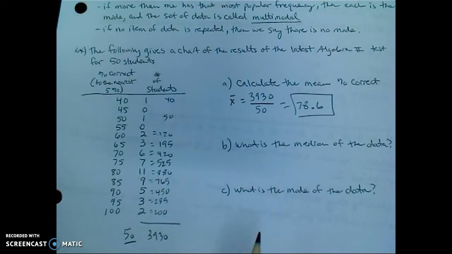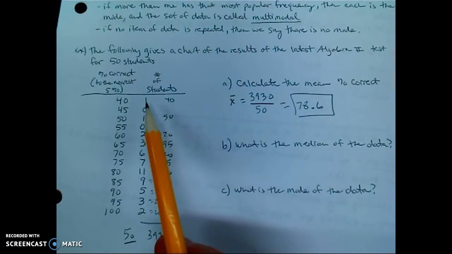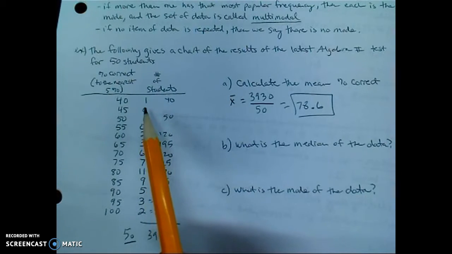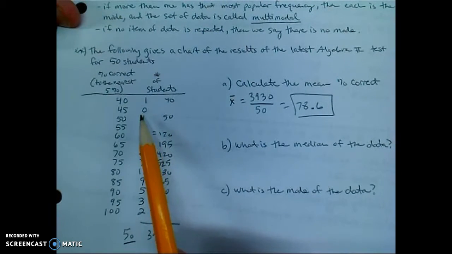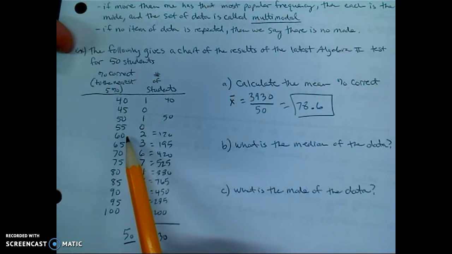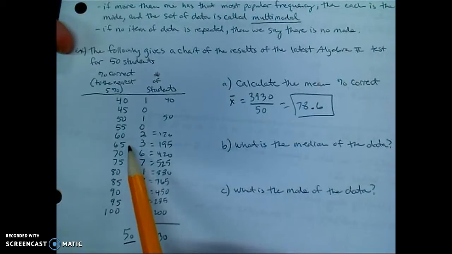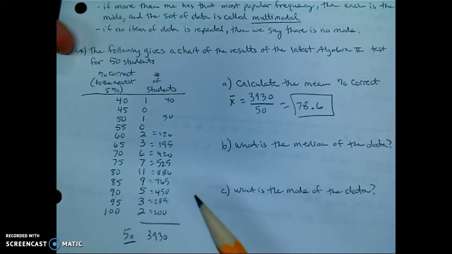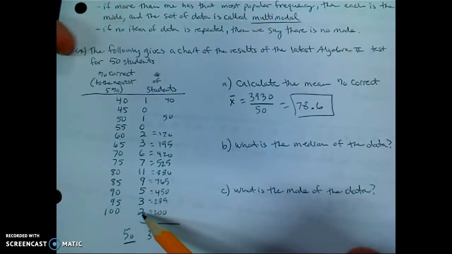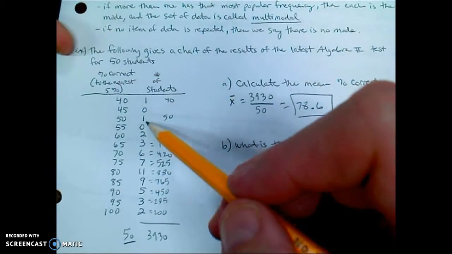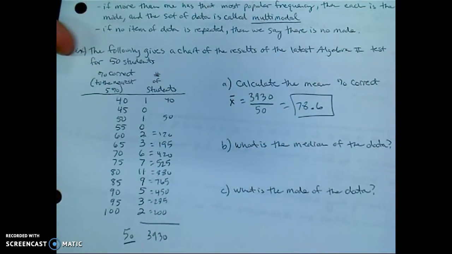Now the median. So in a list like this, we're given a frequency table, and we could actually make a big long list: 40, 50, 60, well, there's two of those, 60 again, 65, 65, 65, which is fine. But one of the things that we can see is there's 50 total students. So there's going to be 50 numbers in order.